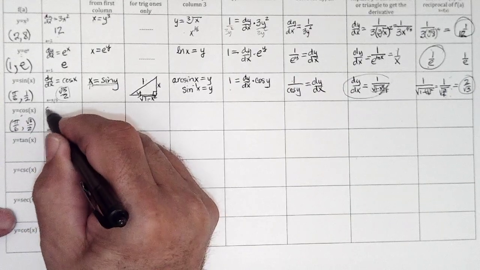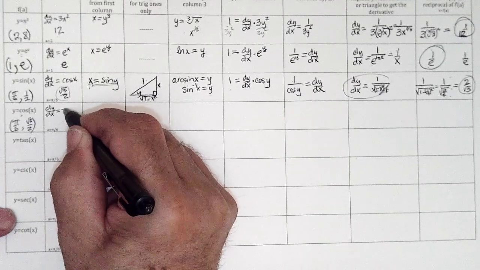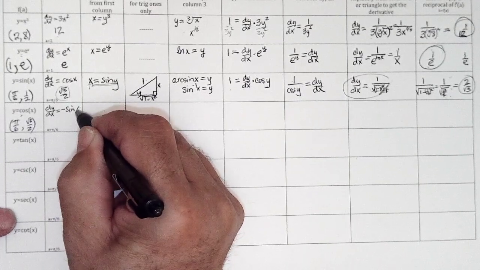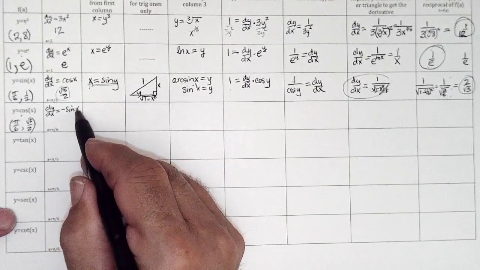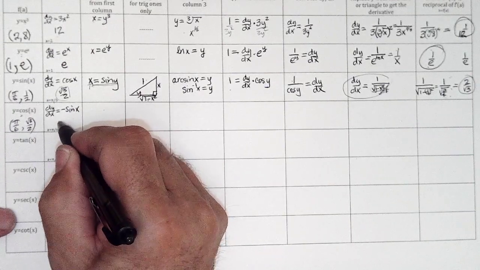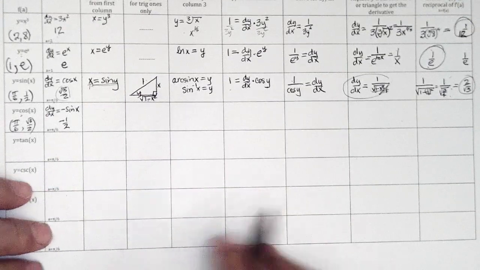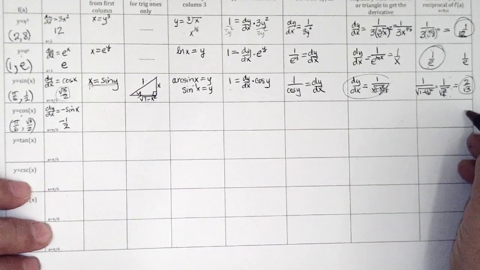Derivative of cosine tells me the slope, and it's negative sine of x. And if I put pi over 6 into that, I get negative 1/2. So over here I should be getting negative 2 over 1.